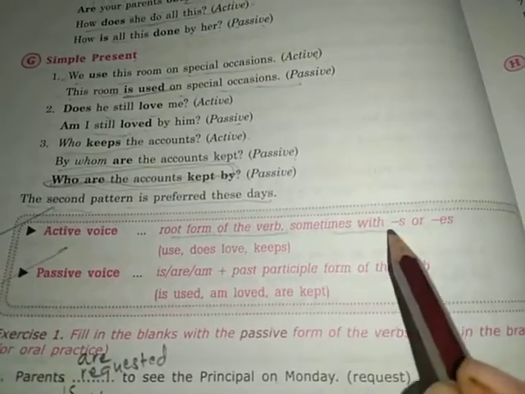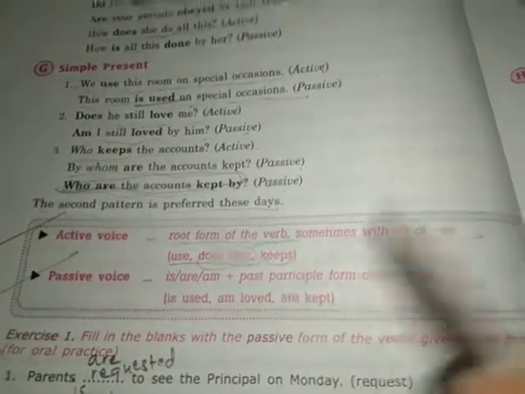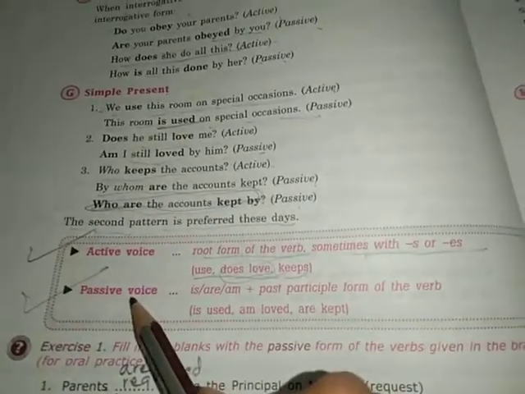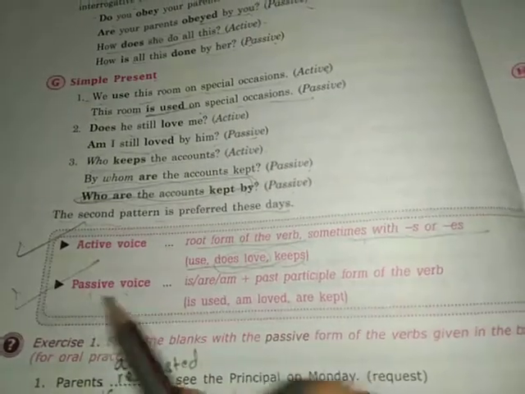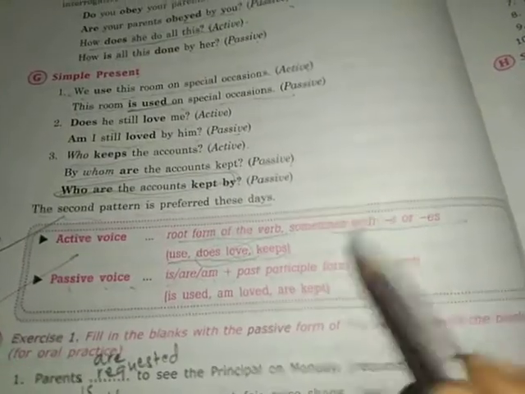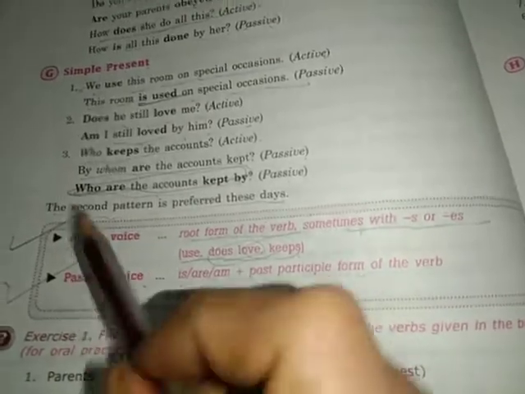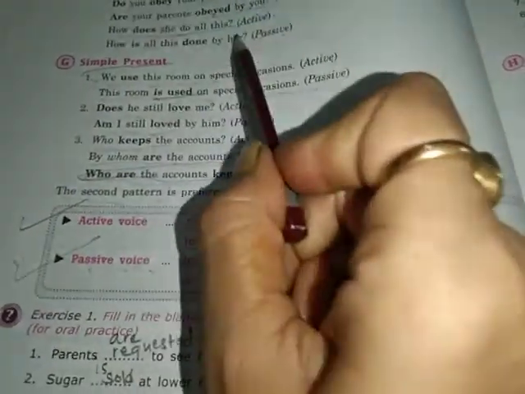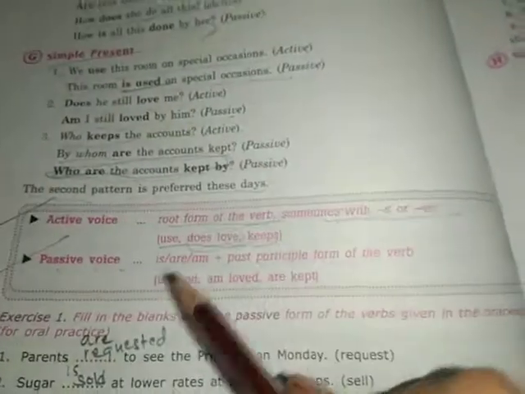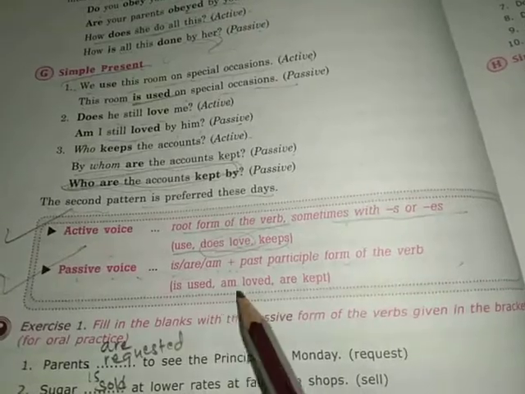Now in active voice and passive voice, root form of verb sometimes with s or es is used: does, loves, keeps. ऐसा s और es के साथ हम लोग यूज़ करते हैं सिंपल प्रेजेंट में. That we have learned, right. Now passive voice में क्या यूज़ करते हैं? Is, are, am plus past participle form of the verb. वर्ब का फॉर्म पास्ट पार्टिसिपल में चला जाता है. It is simple present tense, but passive form में verb past participle में चला जाता है, right. So is, are, am plus past participle form of verb is used: am loved, are kept, right?